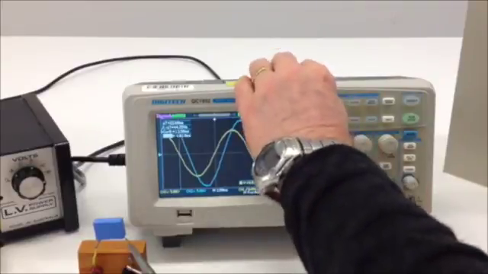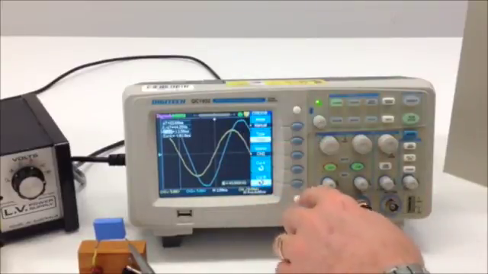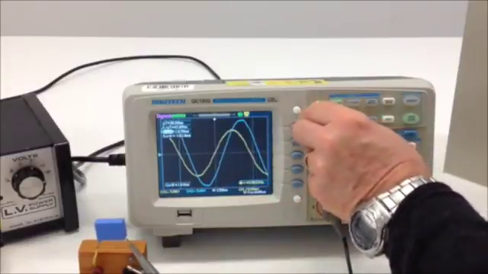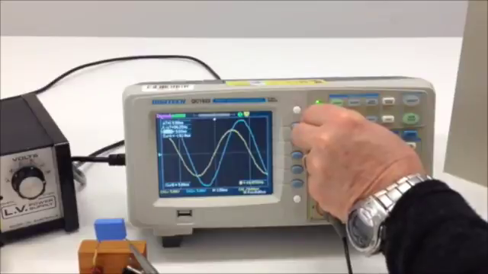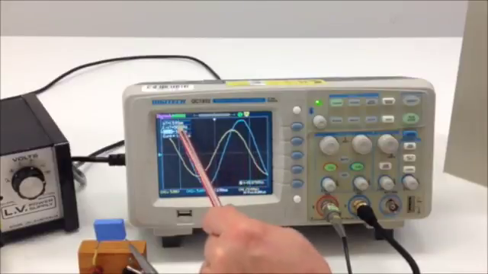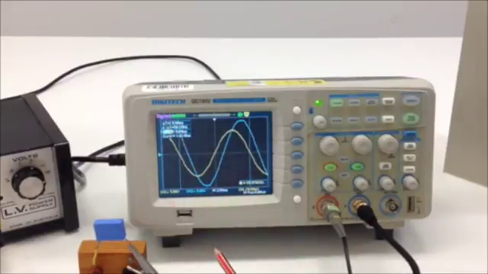So we'll get the menu back, select cursor B, turn the menu off again, and then move cursor B to where that crosses the axis. And so you can measure the time from there to there and read that time off the oscilloscope, and you can measure the period of the signal.